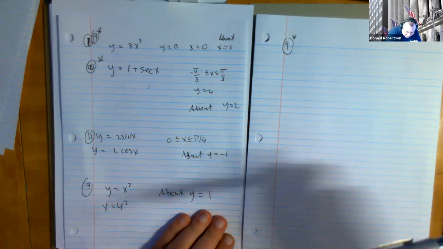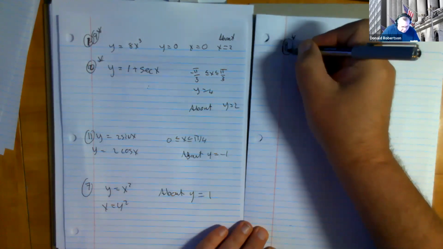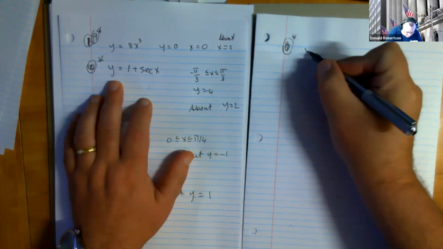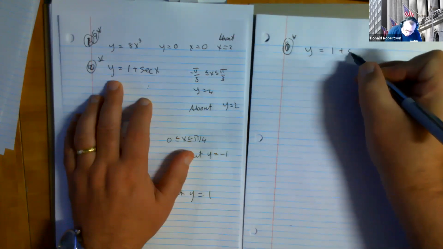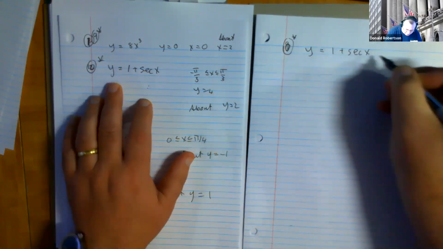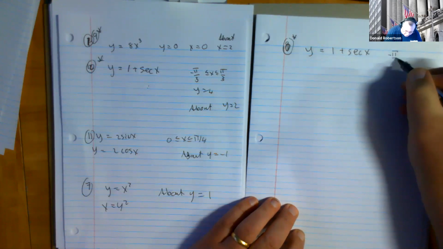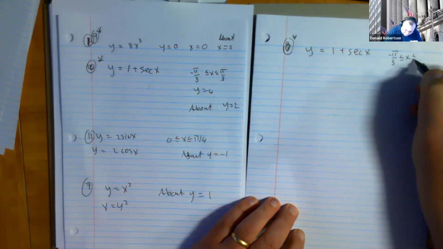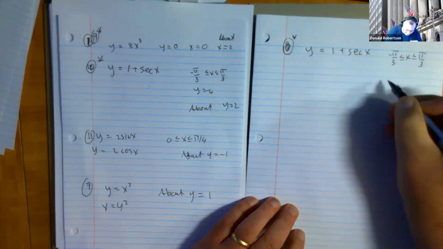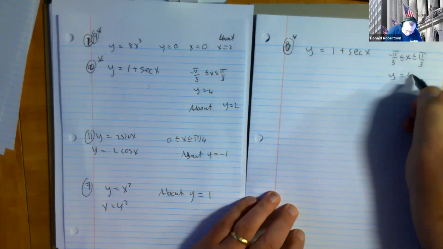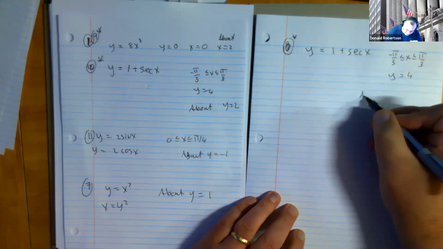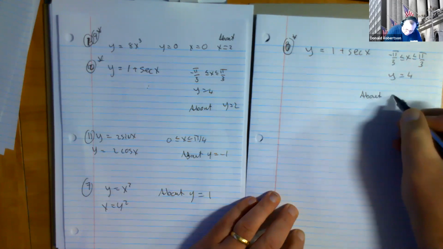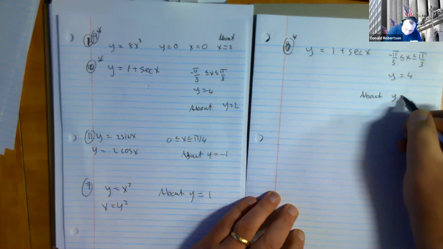No, this is question 10, my apologies. y equals 1 plus secant x, from x equals negative pi upon 3 to pi upon 3, and the line y equals 4. And we're going to rotate it about the line y equals 2.